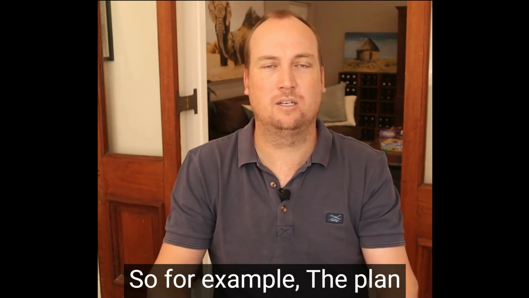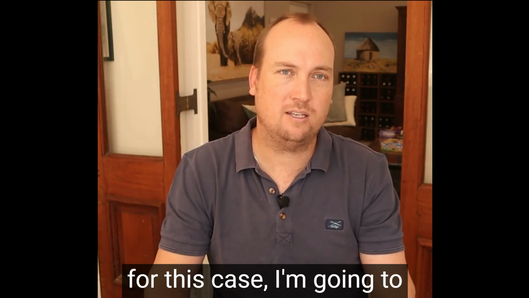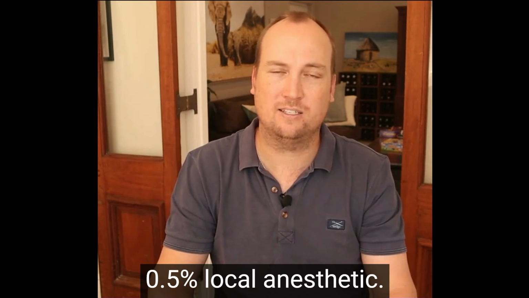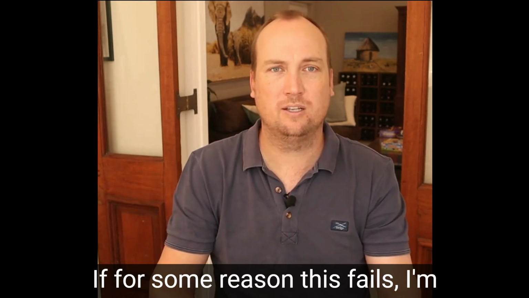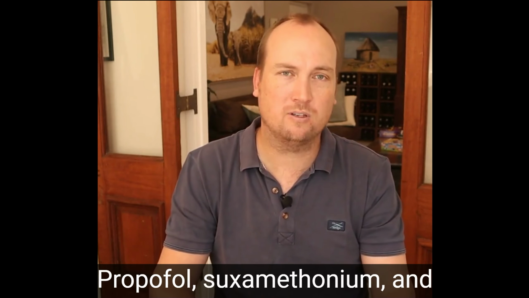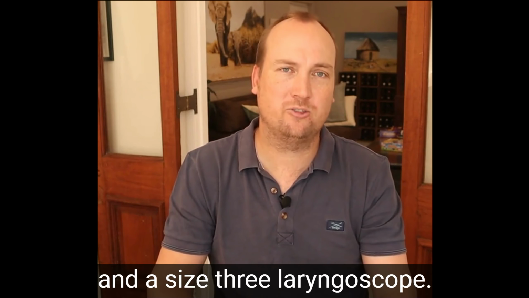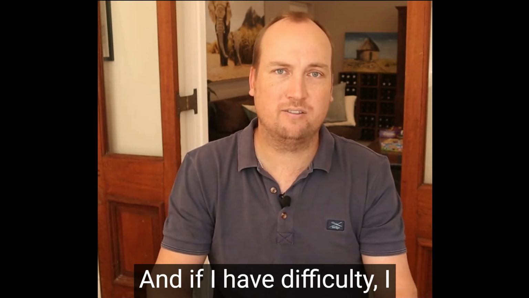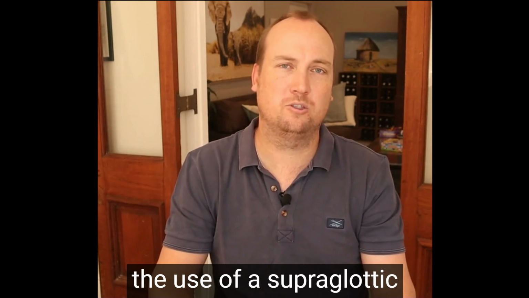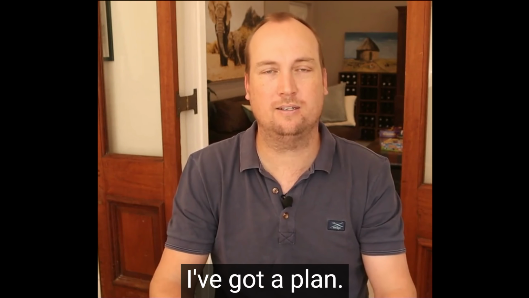So for example, the plan could be as simple as, I'm going to do a spinal anesthetic for this case. I'm going to use 2.8 mils of bupivacaine, 0.5% local anesthetic. If for some reason this fails, I'm going to do a rapid sequence general anesthetic using propofol, succinylcholine, and a size 7 endotracheal tube, and a size 3 laryngoscope. And if I have difficulty, I suspect that mask ventilation is going to be easy and that the use of a supraglottic airway will be successful. Okay, right, I've got a plan, let's go.